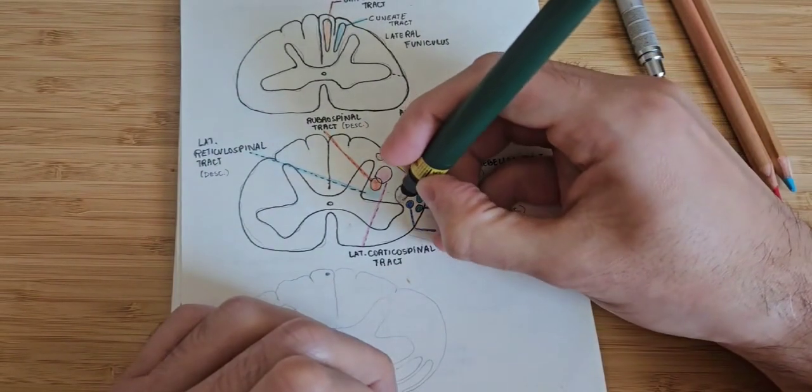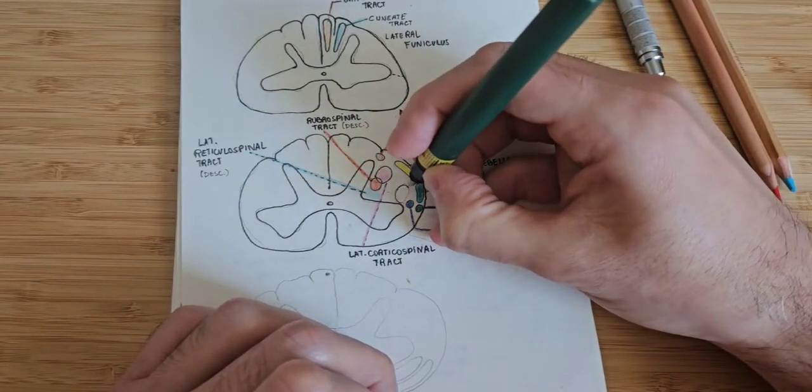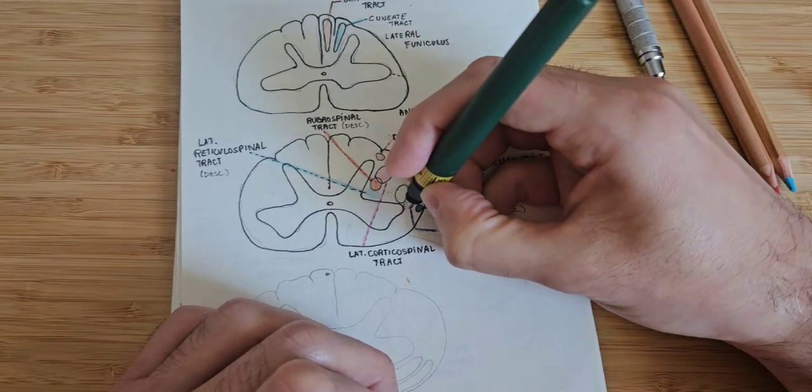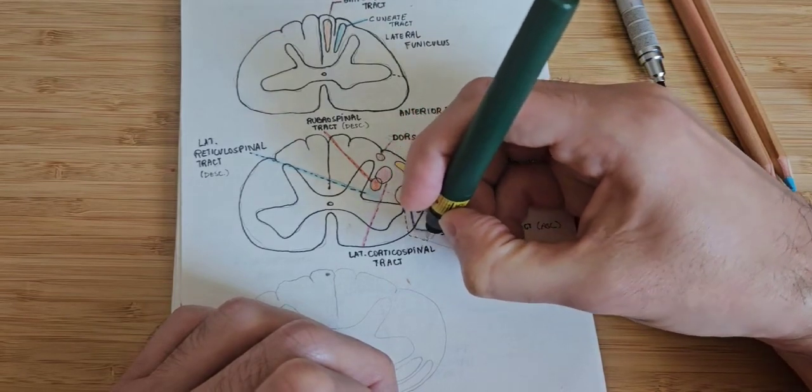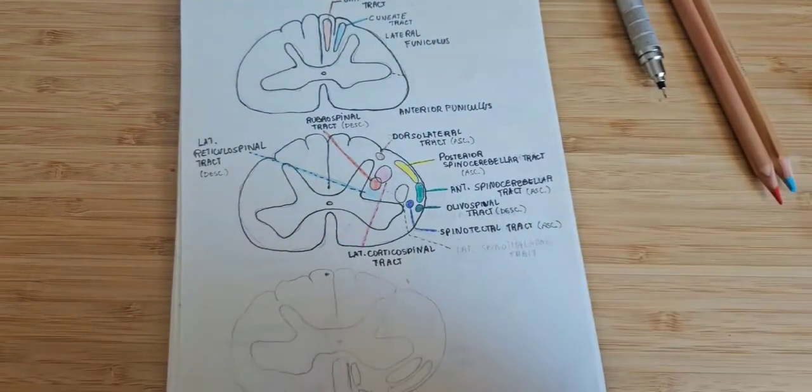This one right here. The lateral spinothalamic tract.